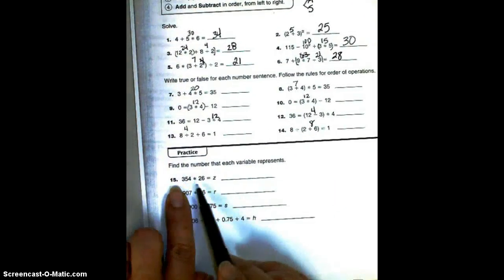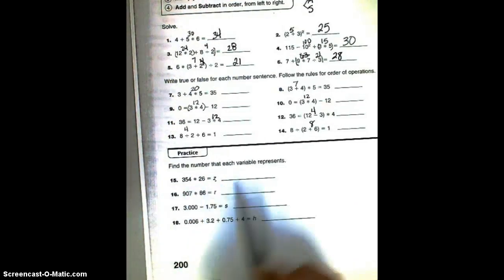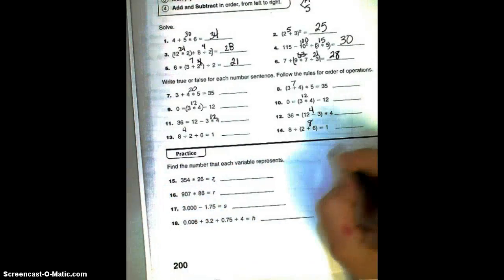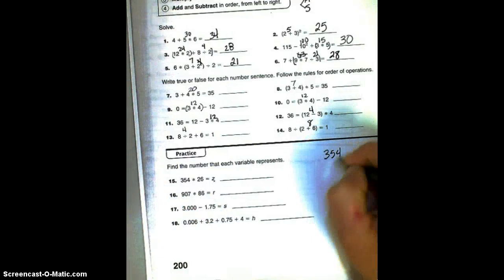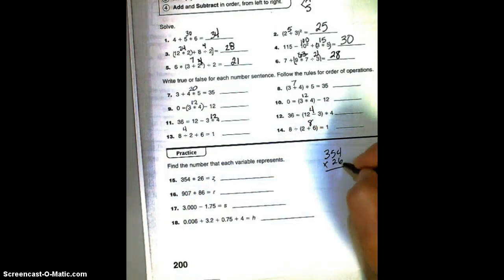Now this is very much like what we've been working on in class, solving for z. But, well, not quite like we've been solving in class, but just taking a look at it as a variable instead of just a line to fill in. So just practicing 354 times 26. I'll do one with you. The other ones I want you to try, the number 16 anyway, I want you to try on your own.